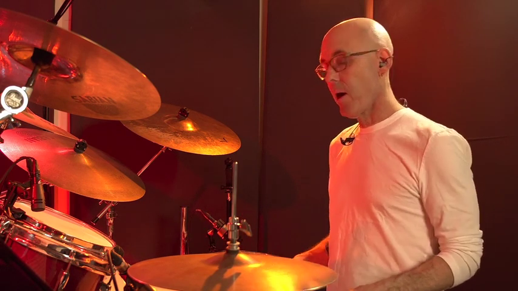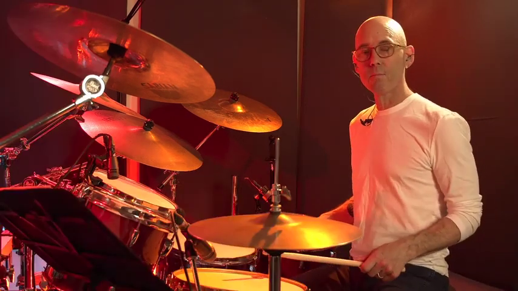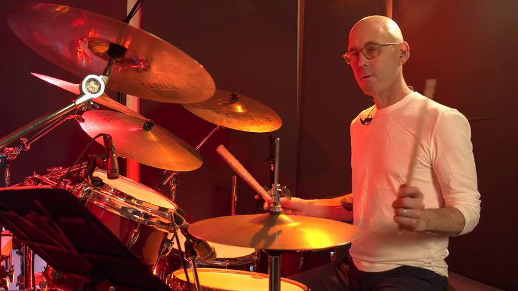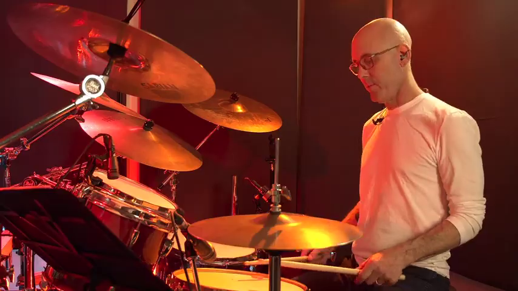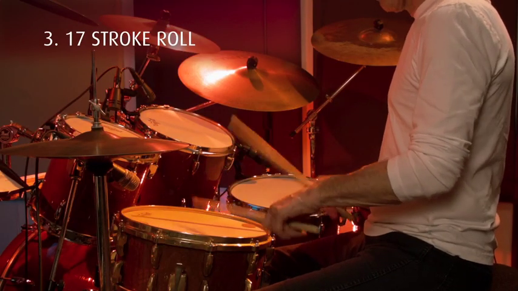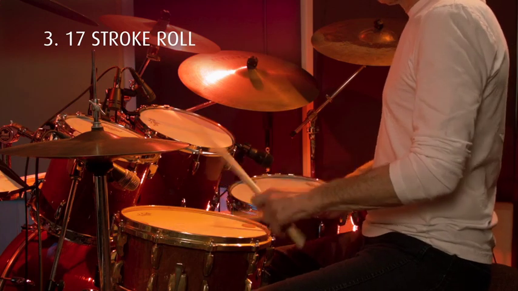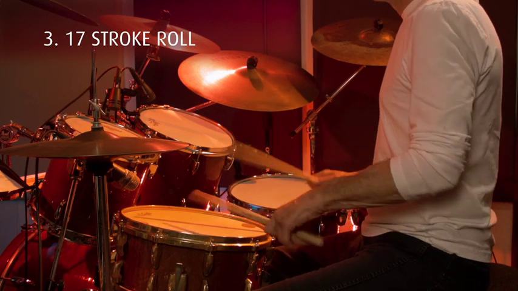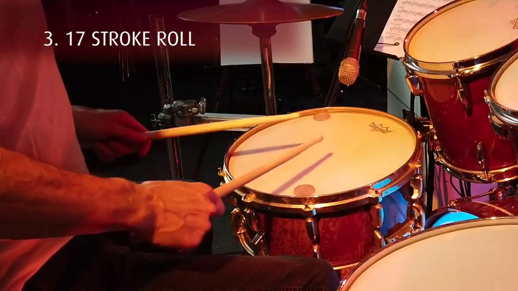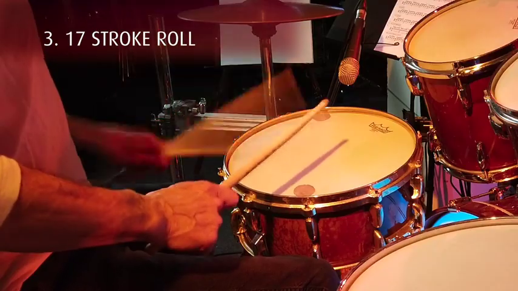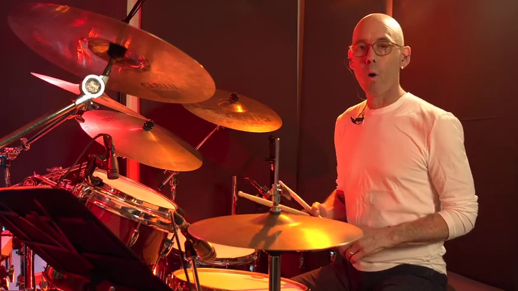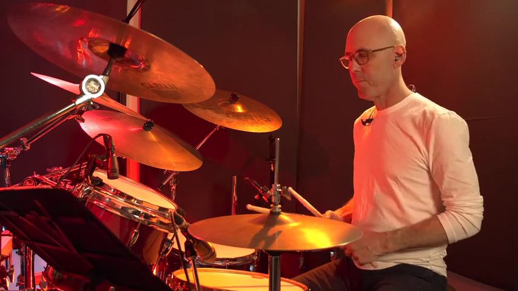All right, 17-stroke roll, 1E and a 2E and a 3. That's it. 1E and a 2E and a 3. Okay, 15-stroke roll, 1E and a 2E and a.